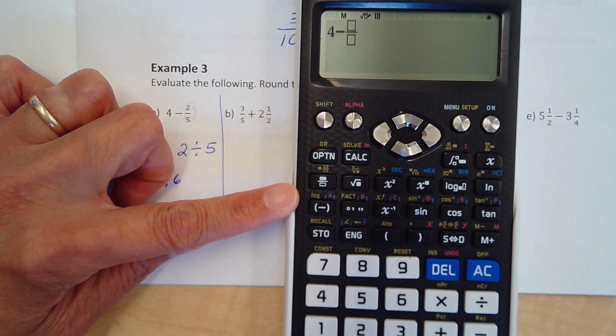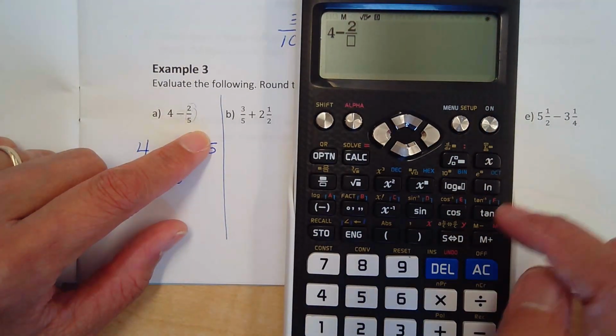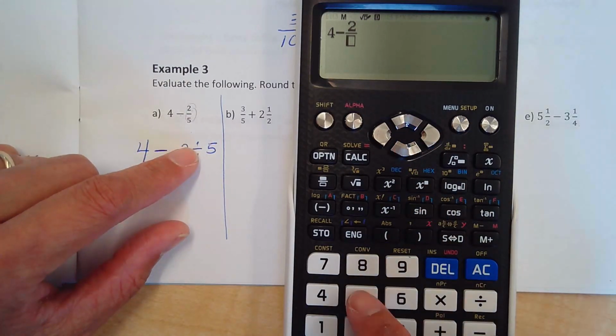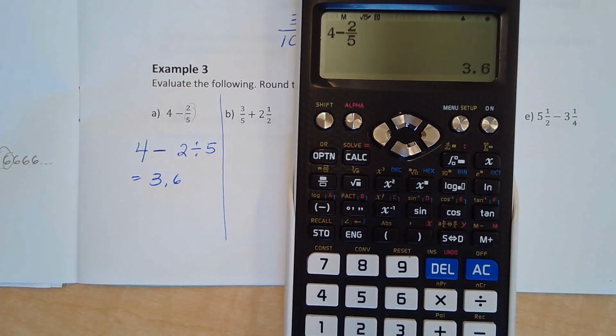So it's starting to blink on the numerator. So we're going to put in 2. And then the denominator, we're going to put 5. Let's see what kind of number we get. 3.6. Okay, so some calculators can do that. If your calculator can do that, great. If your calculator can't do that, it's still scientific, so it's still good.